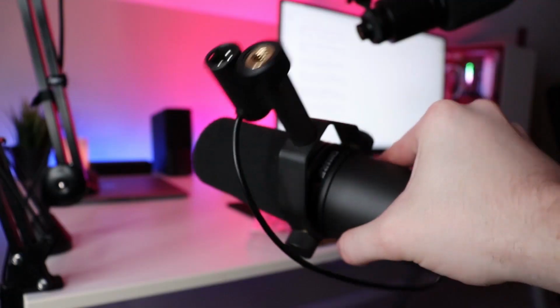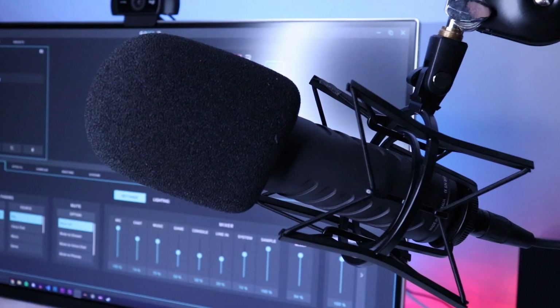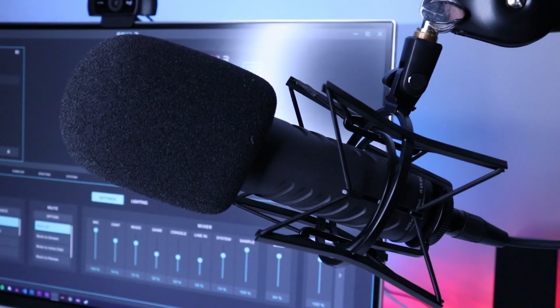All microphones, whether they're dynamic or condenser, require a preamp, but it's particularly important to have a good preamp if you have a dynamic microphone like the Shure SM7B or my personal favorite, the Rode Procaster, because their output tends to be a lot lower, so you need to crank the gain to make them viable.